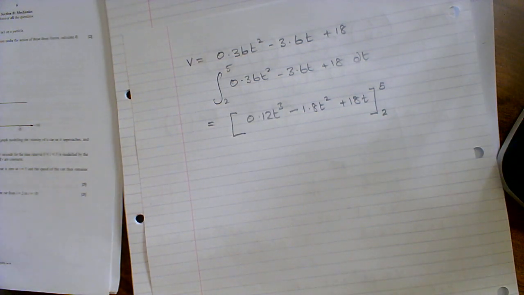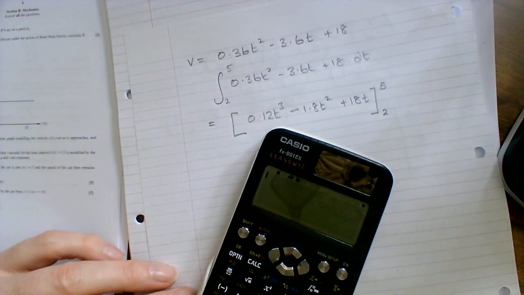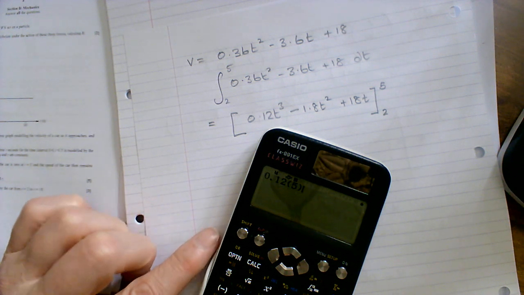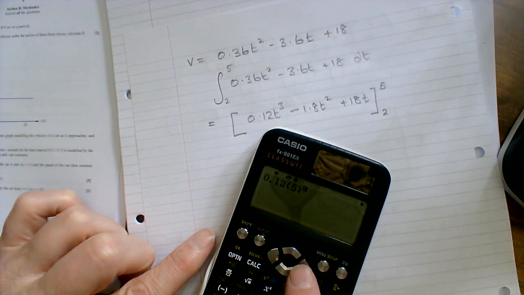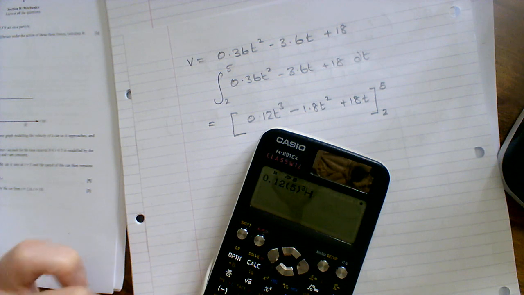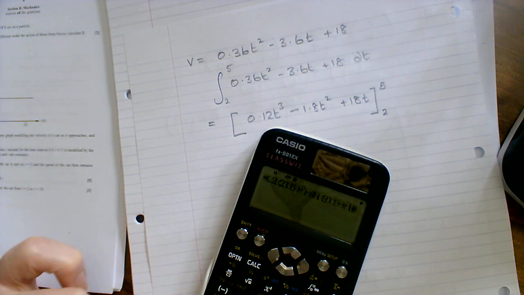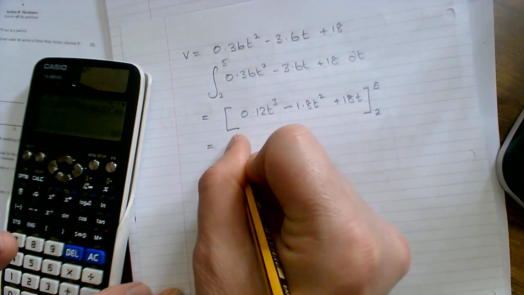So let's have a look at the numbers. So we've got on our calculator, I don't know if we can see the calculator or not, I've got 0.12 times 5 cubed, 5 and then cubed. Where's our cube button? There should be a cube button on the calculator somewhere. There's no cube button, so I'll just put a 3 there. Take away 1.8 times 5 squared, and then plus 18 times 5, so there's that one. So just work that through, that looks like 60, so it's equal to 60.